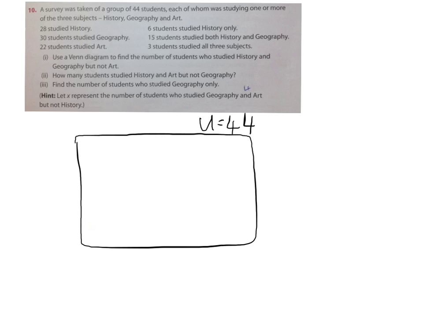So this is a survey about students and what subjects they're studying. Studying three subjects, so we're going to need three sets. One for history, one for geography and one for art. Next thing you got to ask yourself is, are these sets overlapping each other? In other words, is it possible to study both history and geography, and is it also possible to study history, geography and art? If it is, then all the sets have to overlap each other like follows.